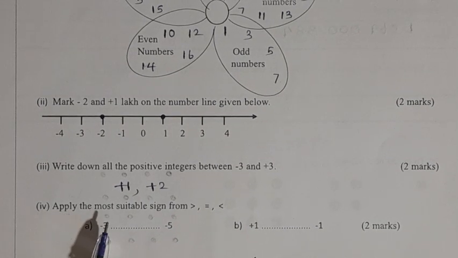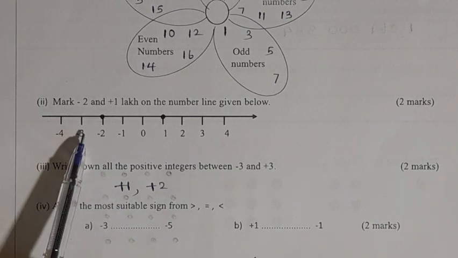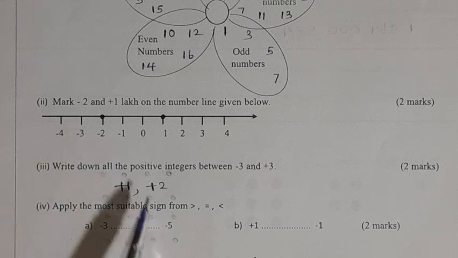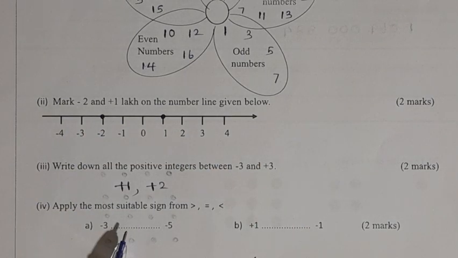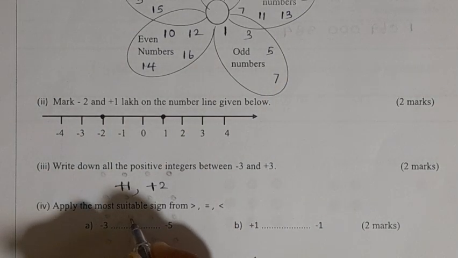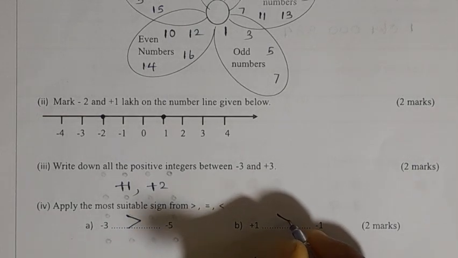Then part 4, apply the most suitable sign from greater than, equal or less than for -3 and -5. Here -3 is located here, then -5 is located on the left hand side of -3. So this is the largest one. When we are moving to the right hand side of the number line, the value of the number increases. So -3 is the largest one. We can use this sign. Then B part, +1 and -1. +1 is the largest one here.